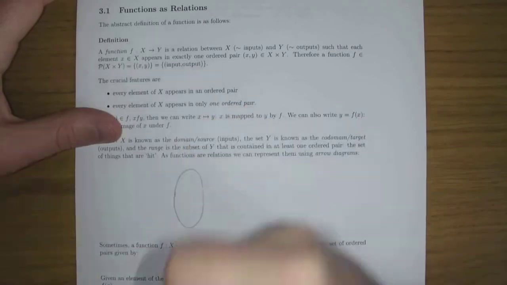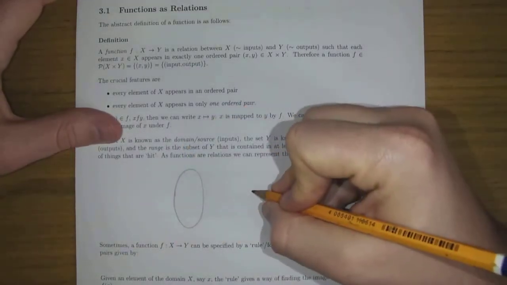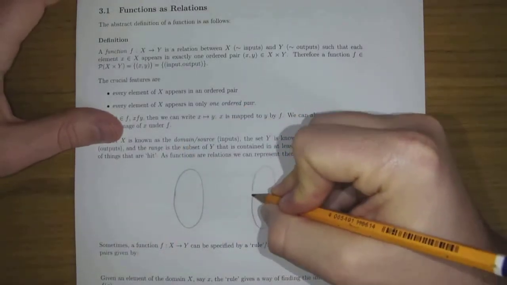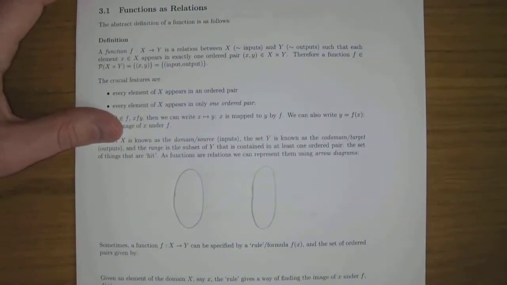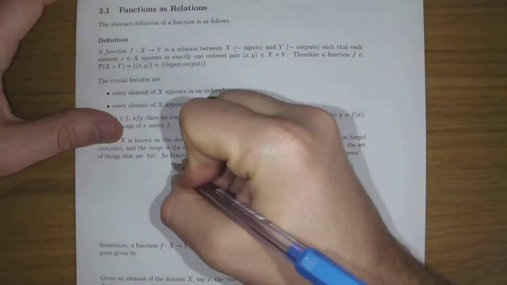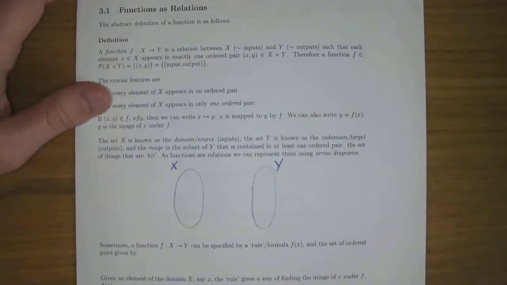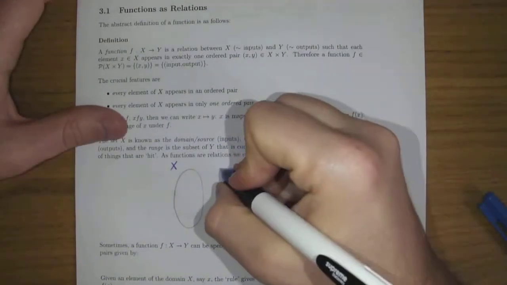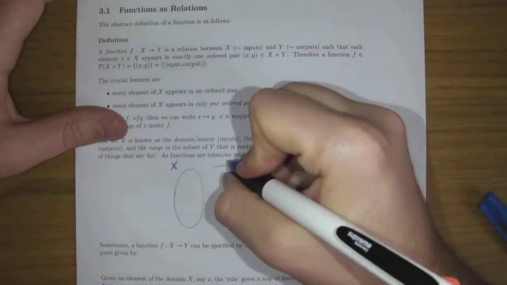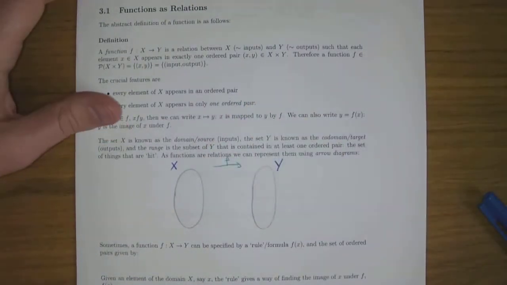So we can represent the set of inputs, represent the set of outputs. You want to see a label, X for inputs, Y for outputs, and I'd like to see an arrow with a label saying that this is a function.